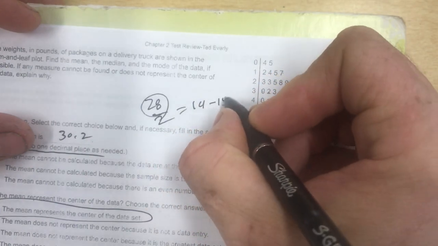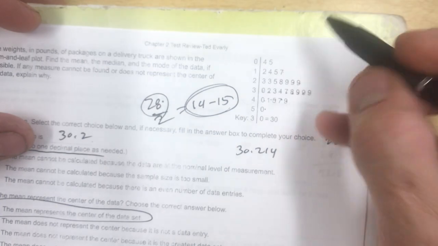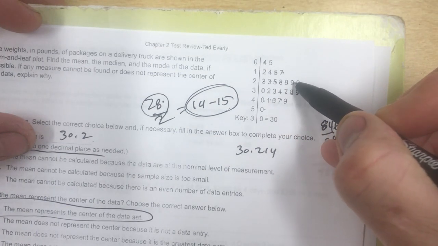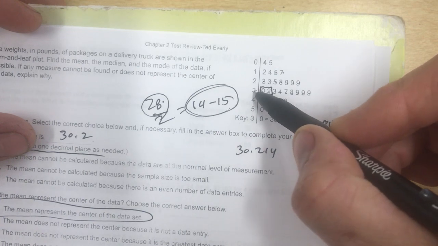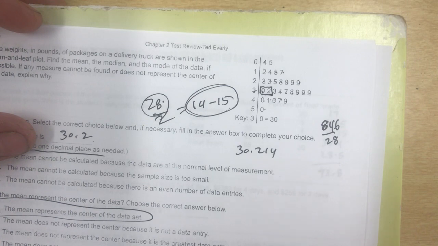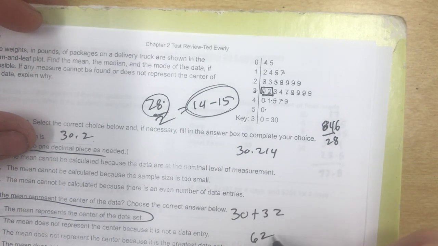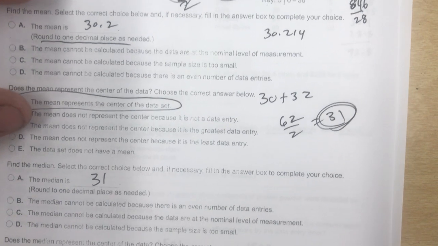So the 14th and 15th ones, I add them together since it's an even number. Counting to 15, that's 30 and 32. So 30 plus 32 is 62, and I divide by 2, that's 31. 31 should be my median.